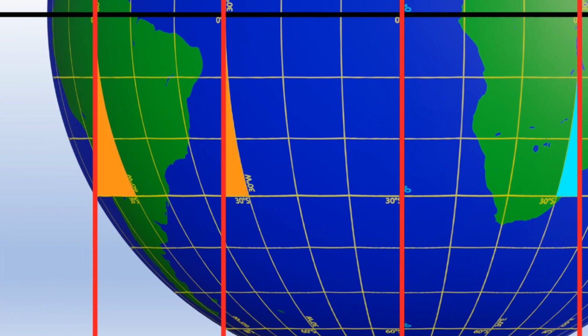And in the southern hemisphere, west of datum meridian, true north is west of grid north. West of datum meridian in the southern hemisphere, convergency is west.